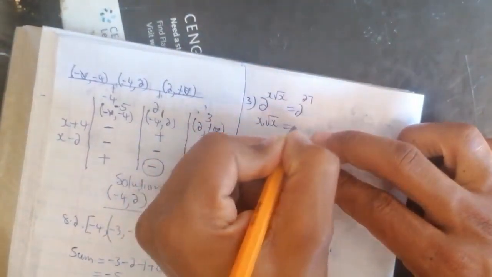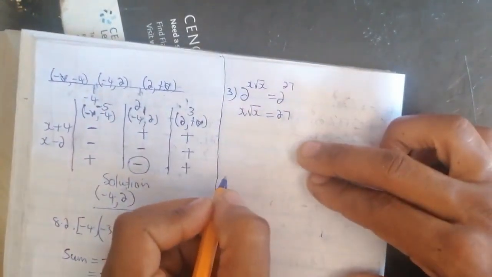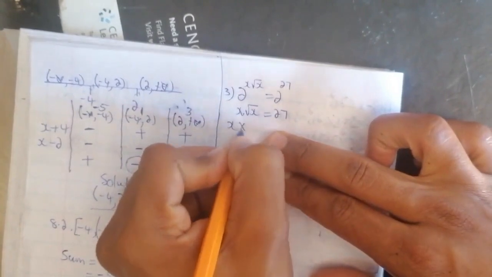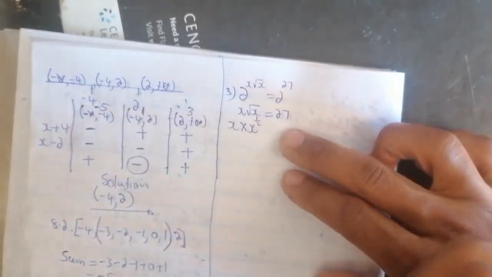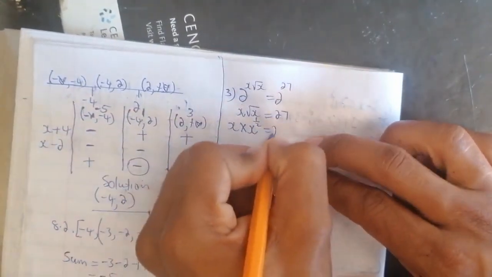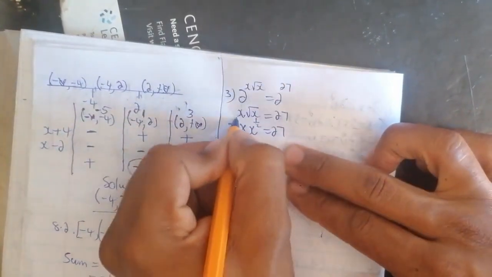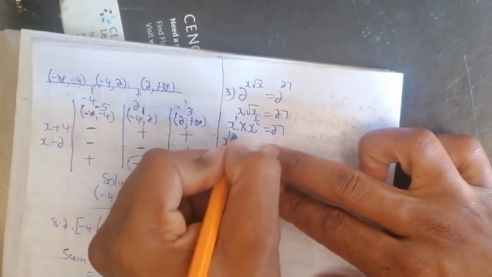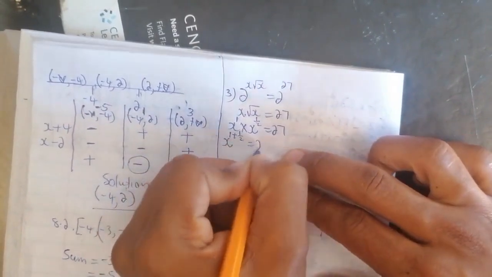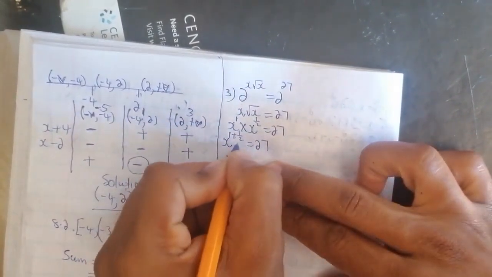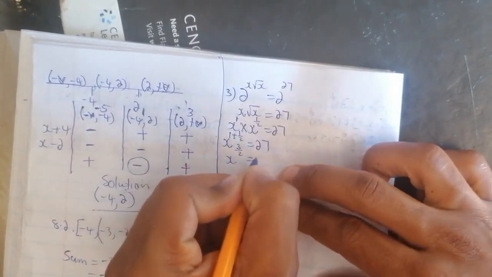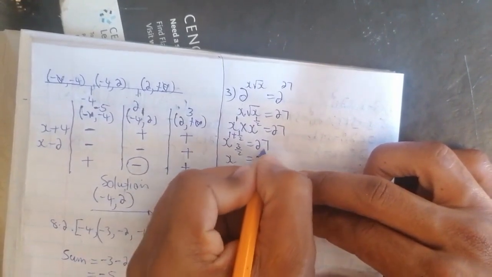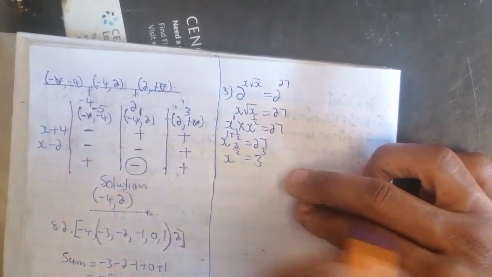x times the square root of x, I can rewrite this as x^(1/2). There's a 1 there. When I multiply, I add: 1 plus 1/2, so x^(3/2). I can write 27 as 3 to the exponent 3.